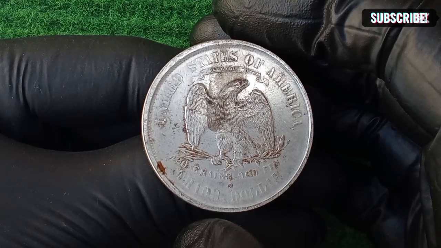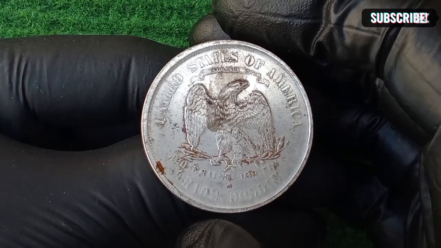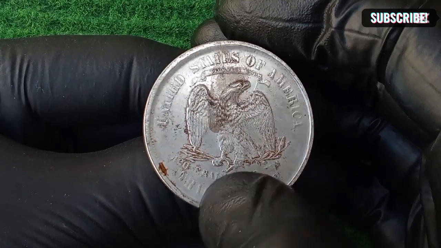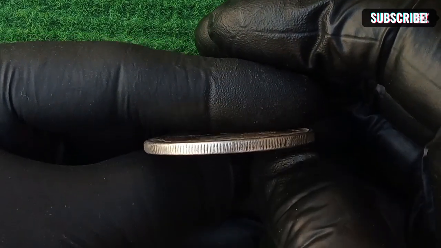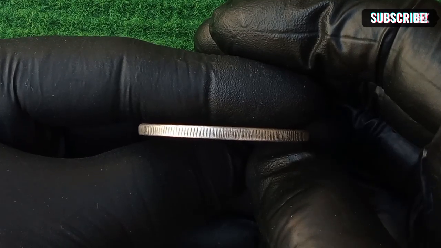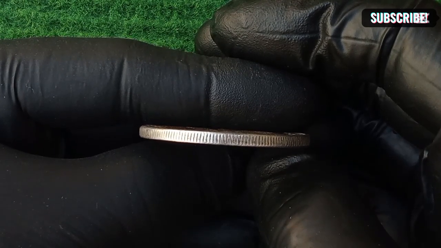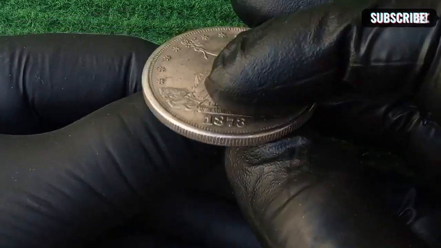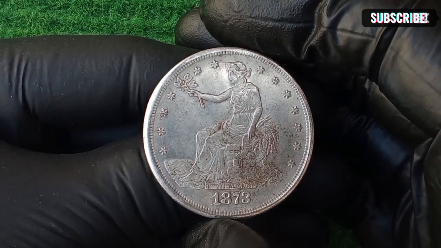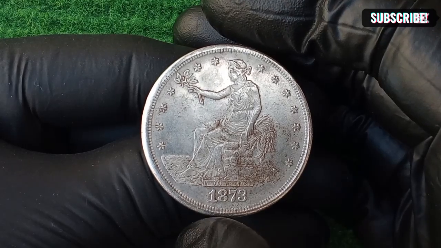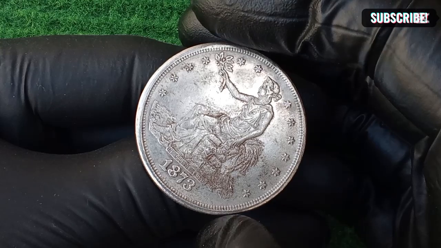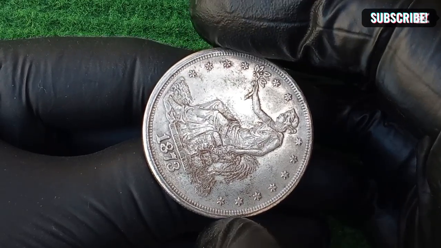Obverse: 1884 trade dollar, Judd 1732. Design: left-facing seated Liberty, who extends her hand bearing an olive branch over the sea. Designer: William Barber. Design date: 1873. Reverse: 1884 trade dollar, Judd 1732. Design date: 1873.